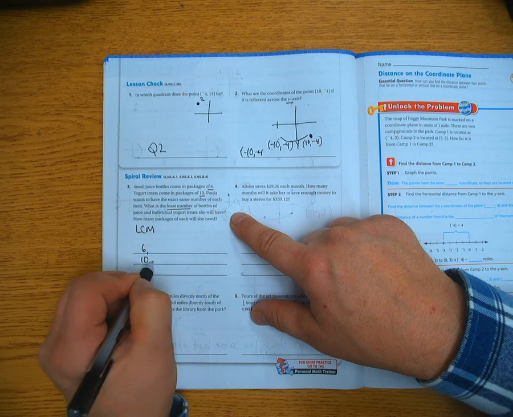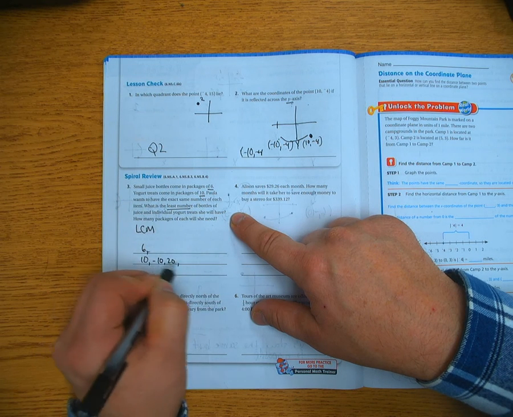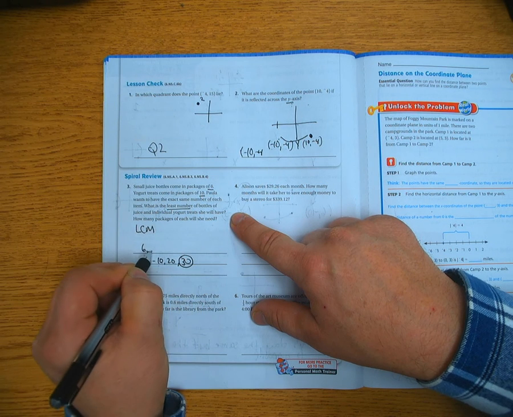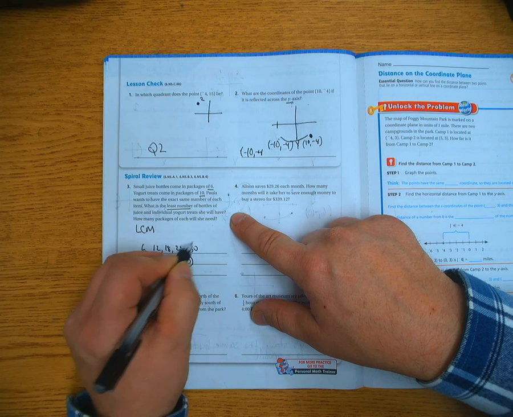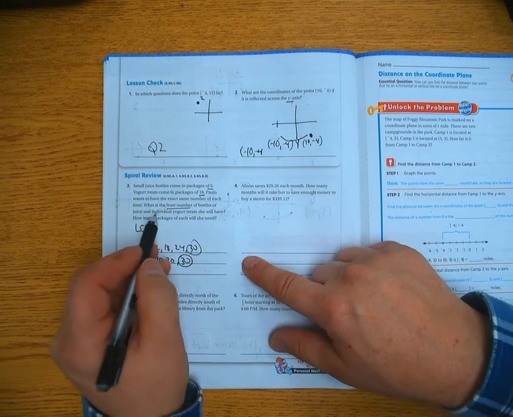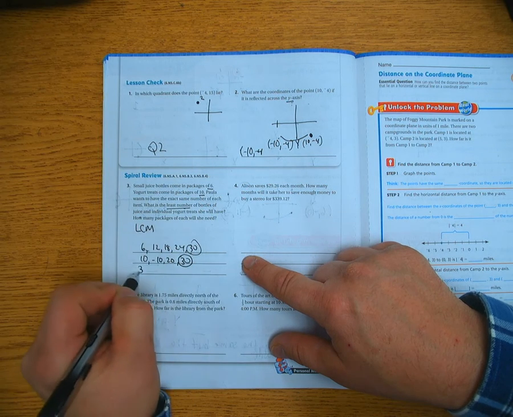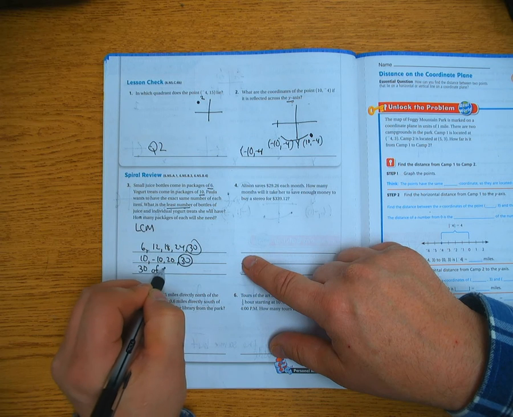Okay, so 10, does 6 go into 10? No. 20? No. Does 6 go into 30? Yes. So if I listed the multiples, 30 would be the LCM. So the least number of bottles of juice and yogurt she will have is 30 of each.